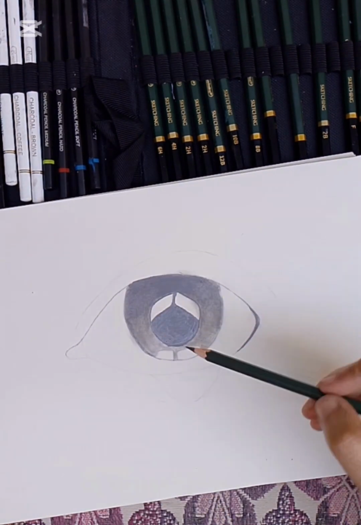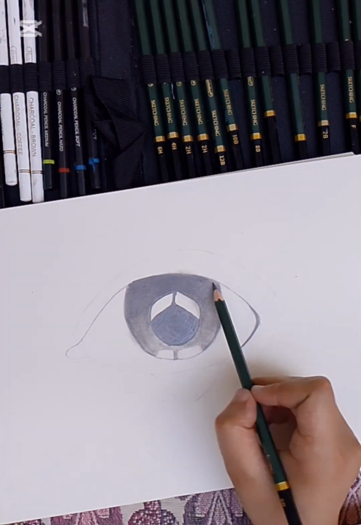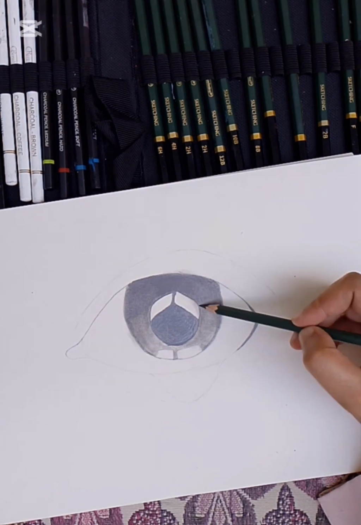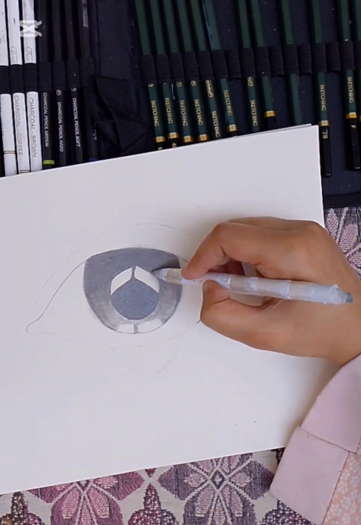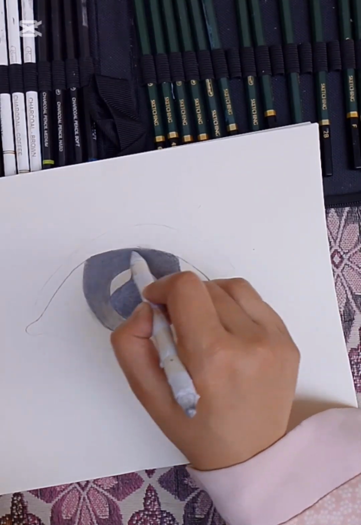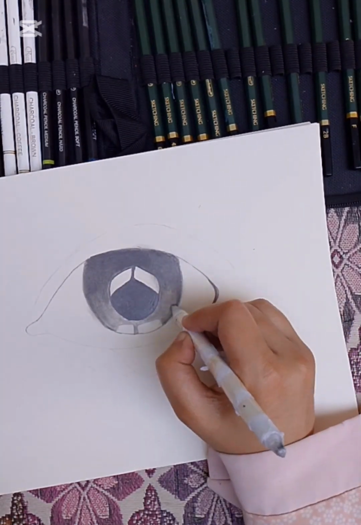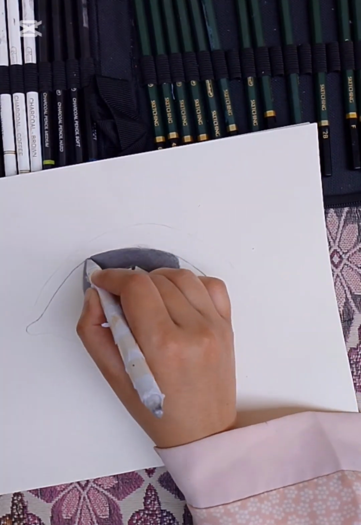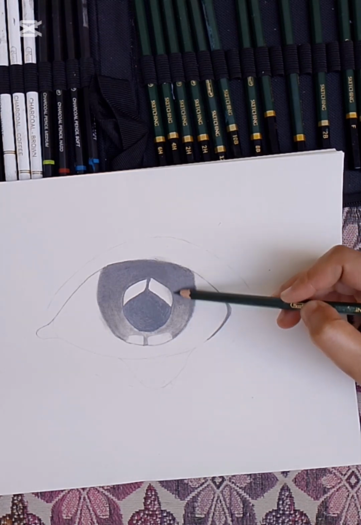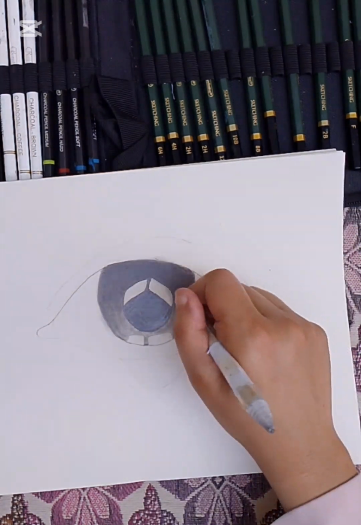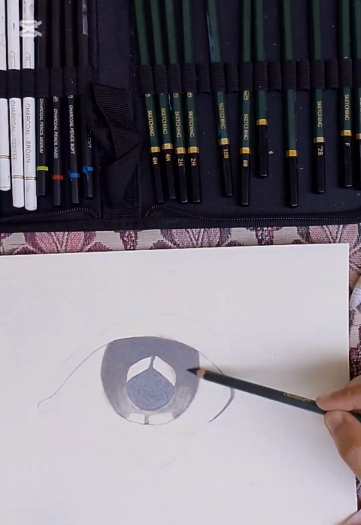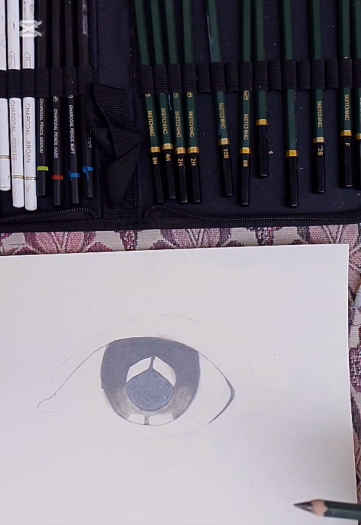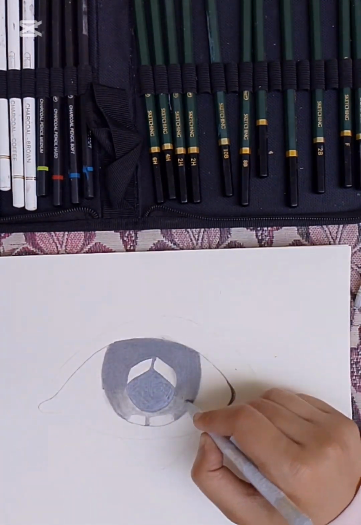Every eyeball has its own specialty. They especially shine. For shining, that's why I made these white boxes. With the help of a blender, I will blend my eyeball very carefully. So now it's the turn of the 12B pencil, the very darkest shade in my pencil box.